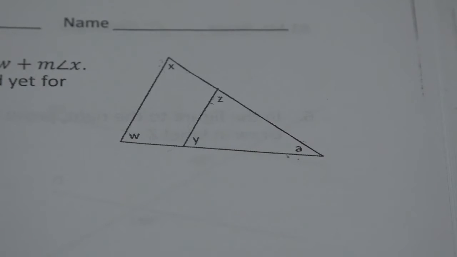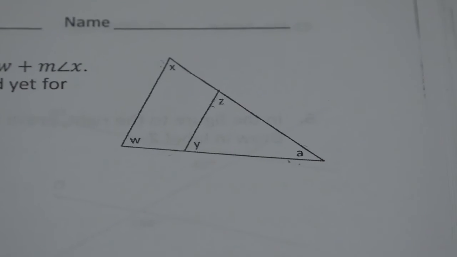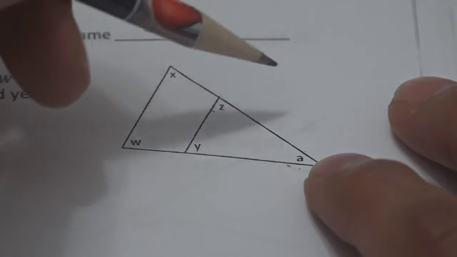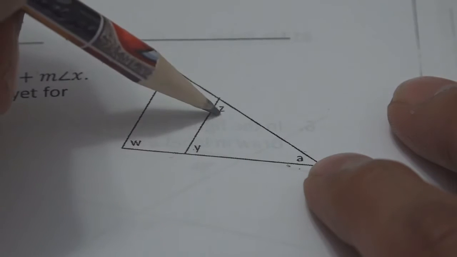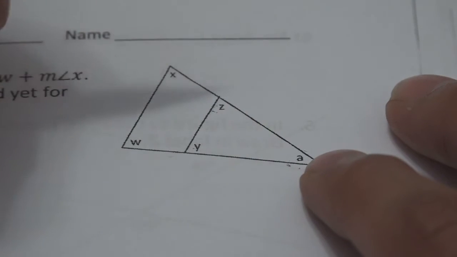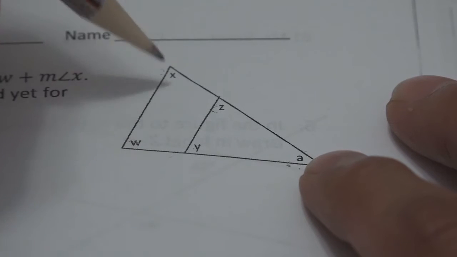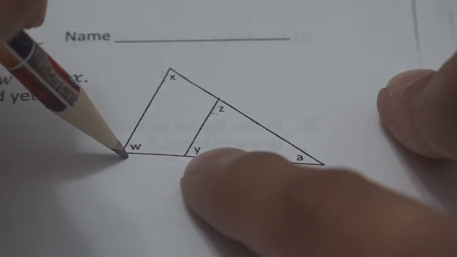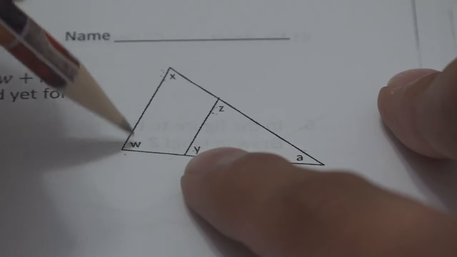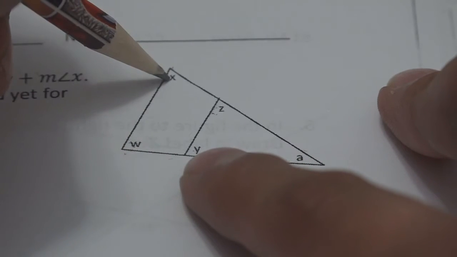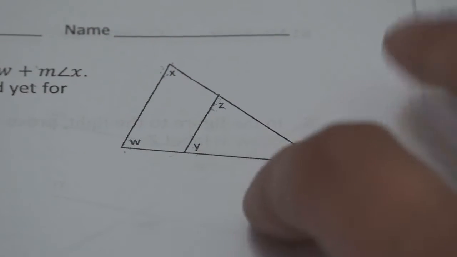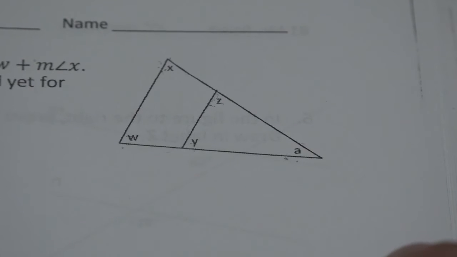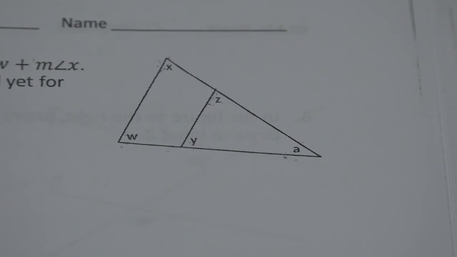So then, let's see if I can analyze this. If A is the one missing to complete the 180 between Y and Z, and A is also the one missing to complete 180 from W and X, therefore X and Z should have the same measure and W and Y should have the same measure. So the addition of these two and the addition of these two should be the same. Alright then, so that's not a problem.